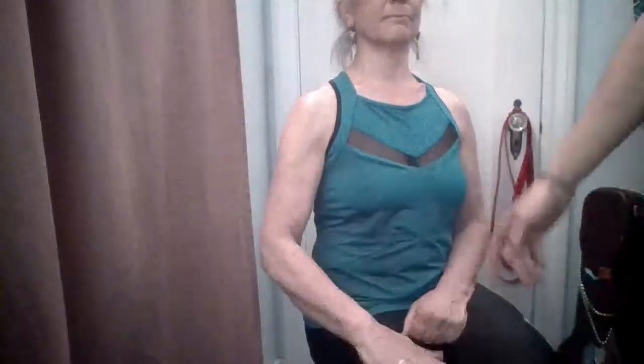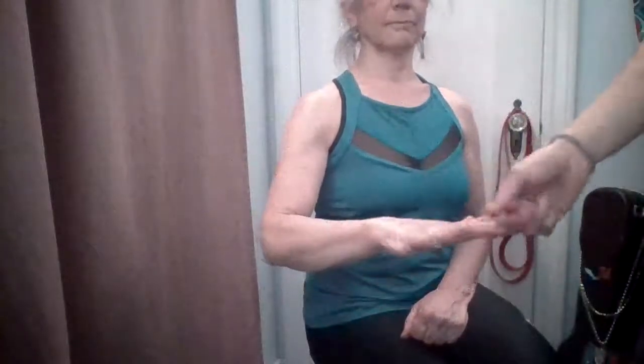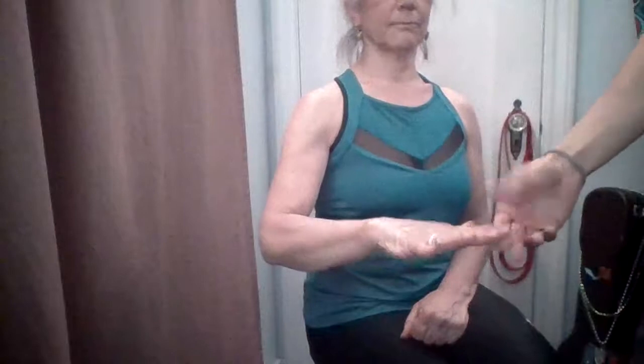And then for capillary refill, you put your fingers out. You don't have any nail paint, so I would just pinch this, and if the color comes back, then you're fine. And that is my shoulder evaluation, and we would compare that bilaterally.